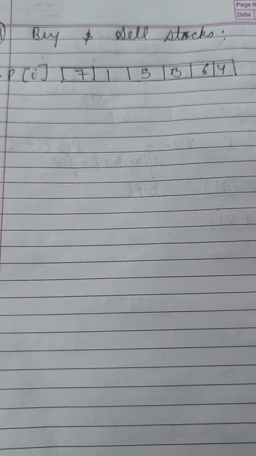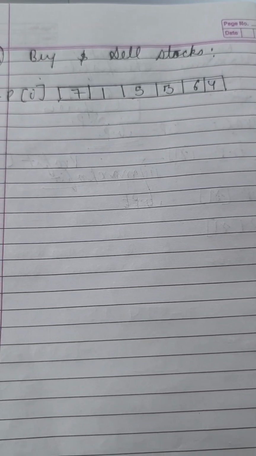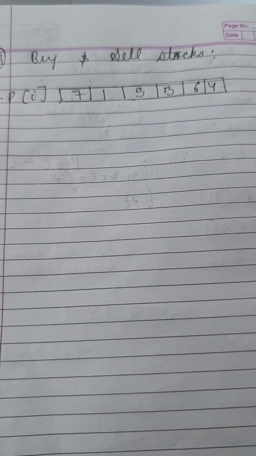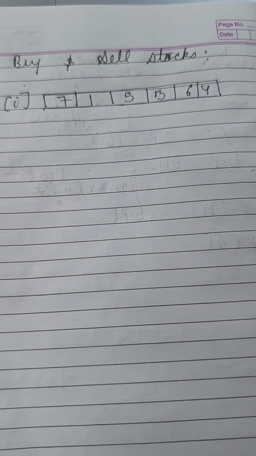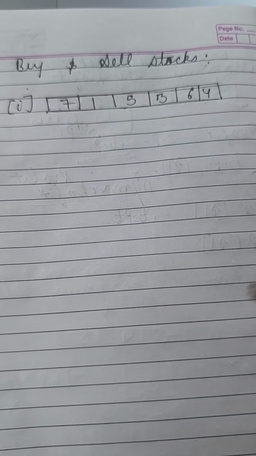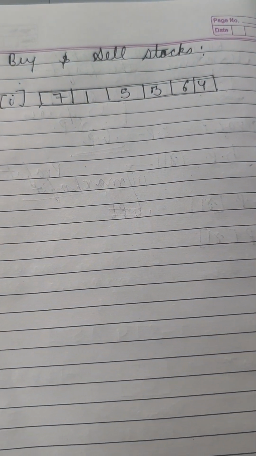So what do you understand by stock? Like prices[i], what do you get by this? Sometimes what will happen is that you won't get what the question is asking. If you are reading this question for the first time, you might find it difficult to understand what the question is actually asking from us. In that case, here you are given an array of prices, and prices[i] is the price of the given stock on the ith day.